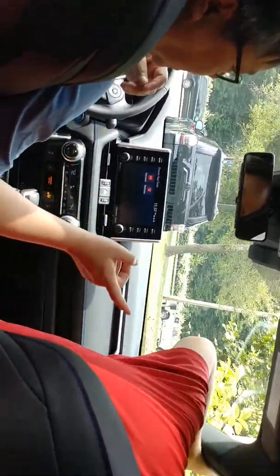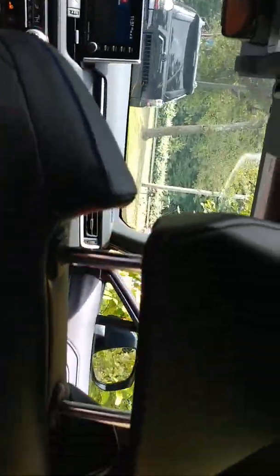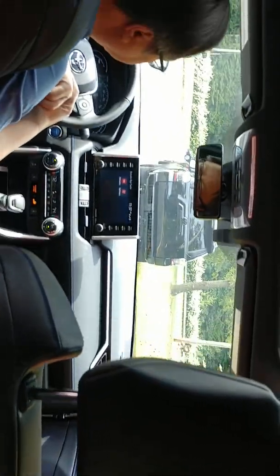Any idea how long? It'll typically take probably like 2 weeks, but the plate and the temporary registration are good for 30 days. Okay. Sounds good. Thanks a lot.